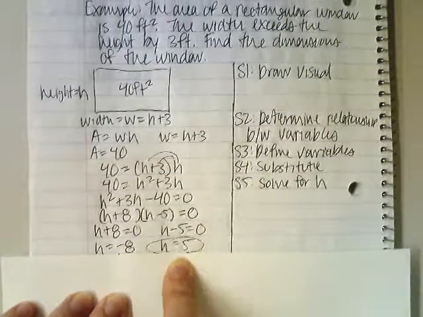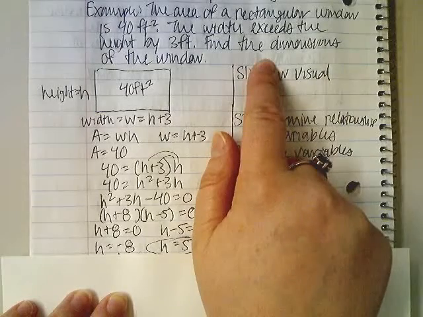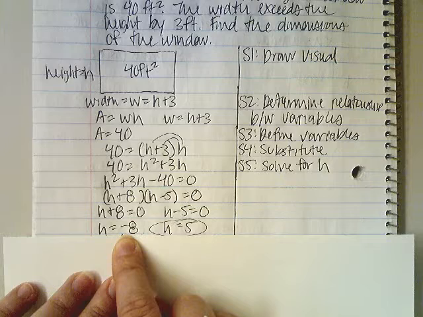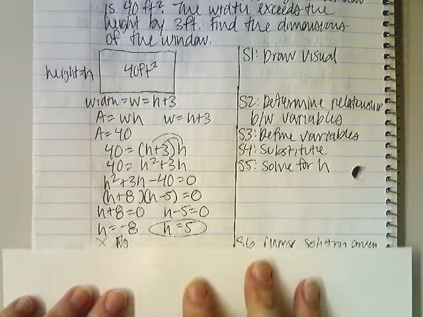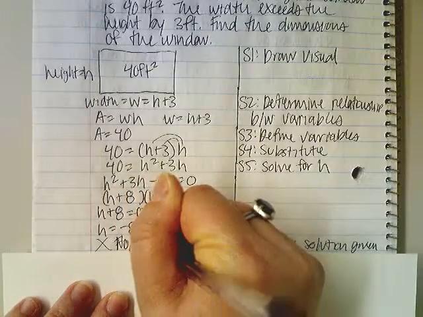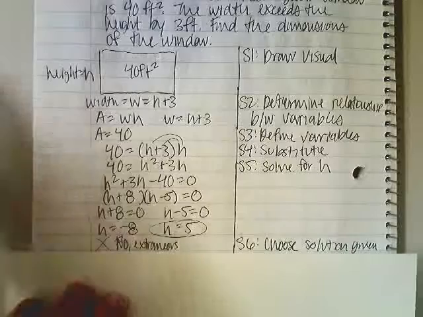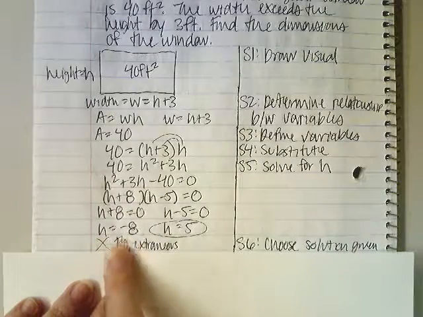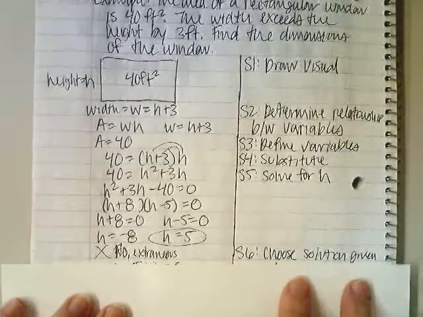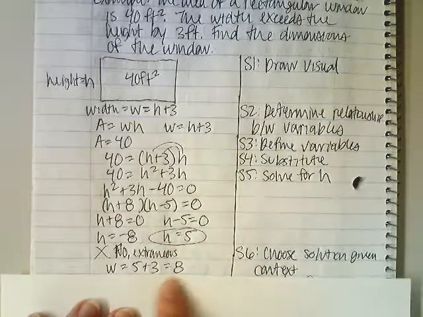But if I think back to the problem, it's asking me to find the dimensions of a window. It is not possible to have a dimension of negative 8 feet. So I know that that solution is not going to work. It is extraneous. If you remember that word from our first unit, it's an extraneous solution. So my solution is actually going to be h equals 5. So I chose the solution given the context of the problem.